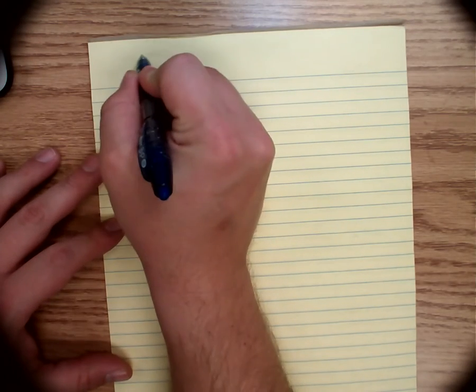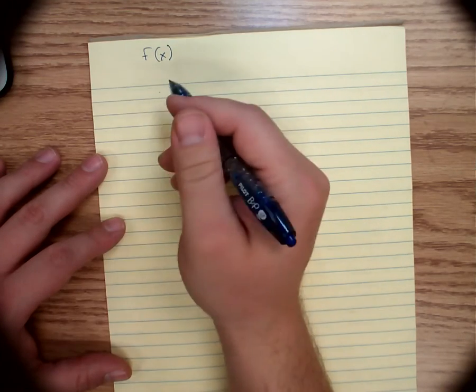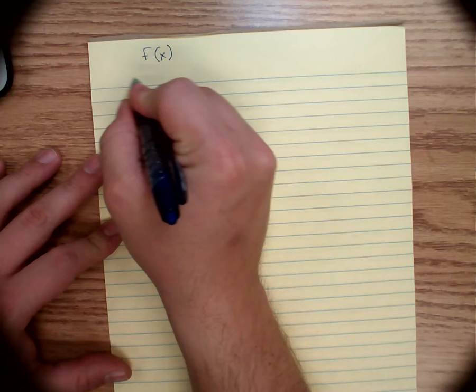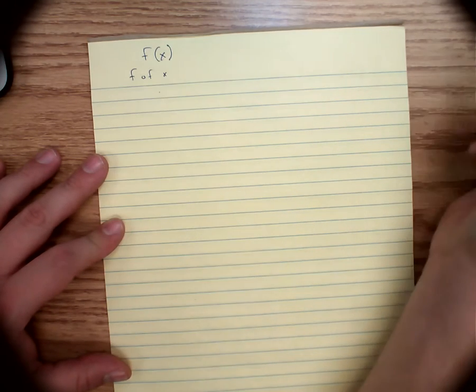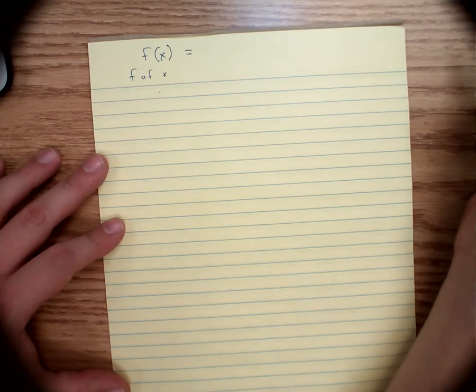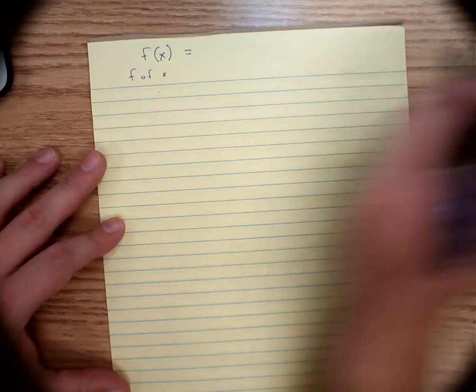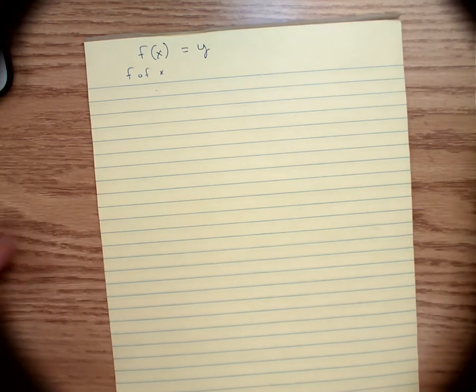So the first lesson will be talking a little bit about function notation. And function notation, you'll see something that looks like this, f for function. And the way you'd say this would be f of x, the function with relation to x, anything like that. But you can basically think of the function with respect to x as y.